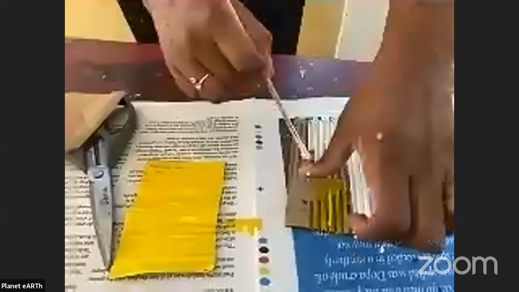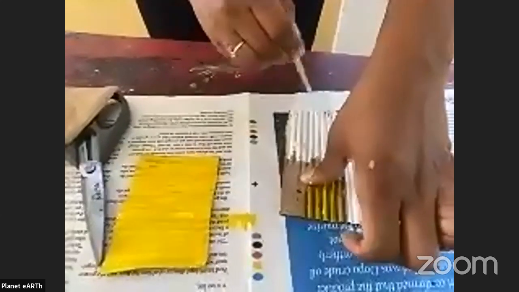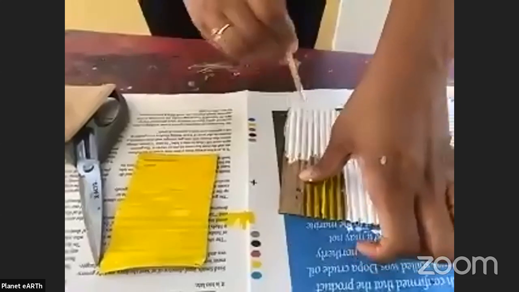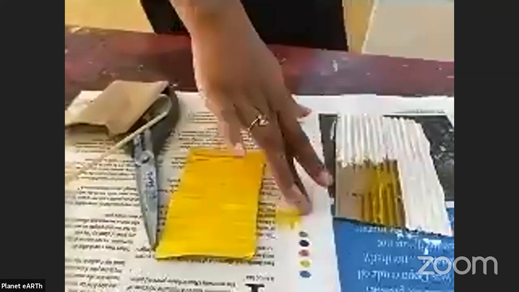So what I'll do for now is just paint this side up to here. Okay, and then you're going to leave that to dry. So with this, you can see that this takes a while. You have to leave it to dry and then you come back and paint your color over this.